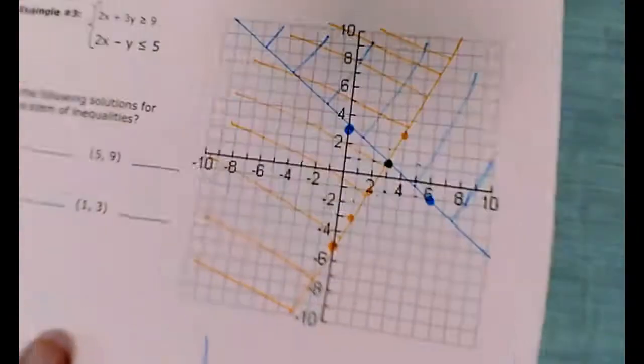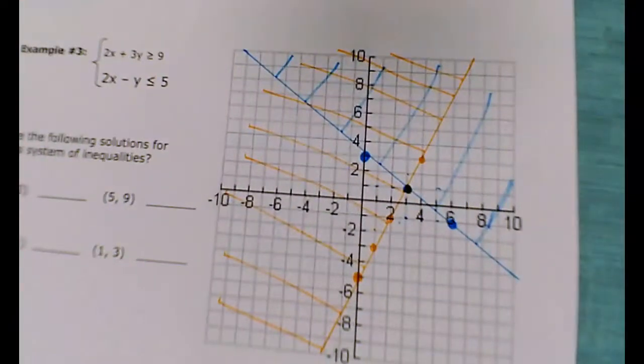And then I am going to look and find the part that was shaded both times.